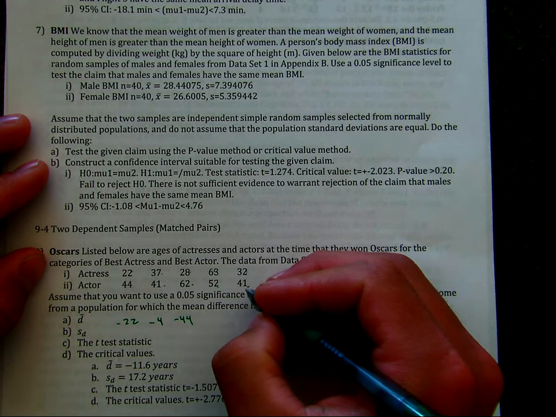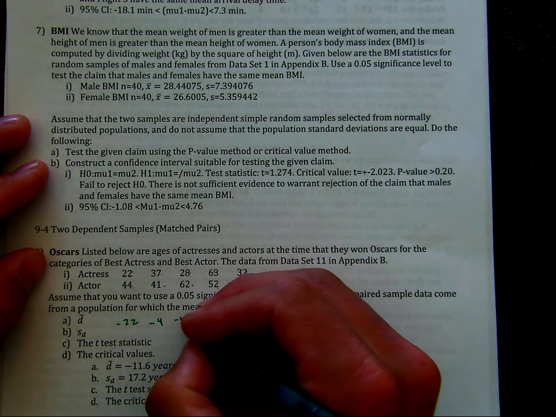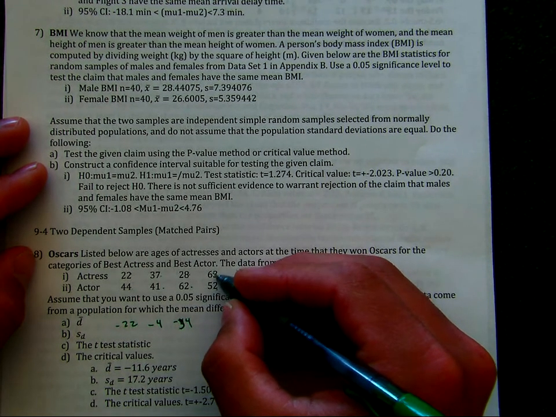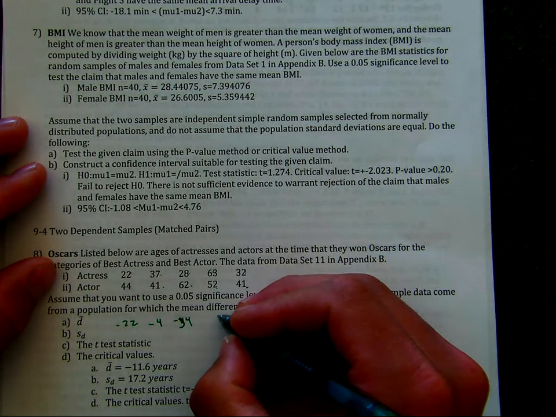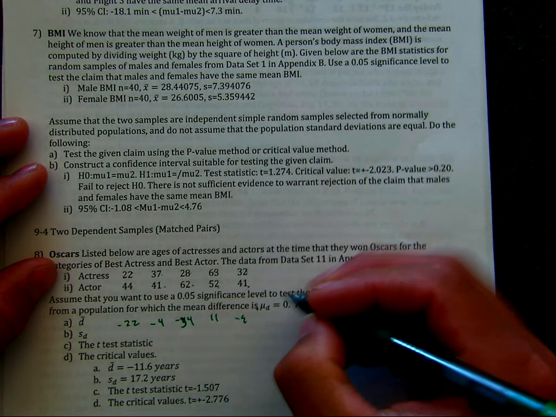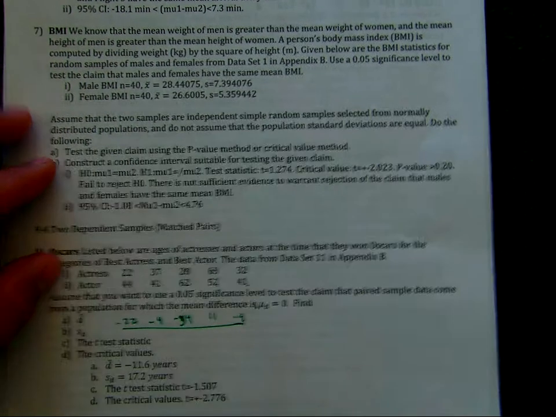No. 34. And here it'd be positive 11, and here it is negative 9. So if you added all those together and divide by 5, you should get negative 11.6 years.